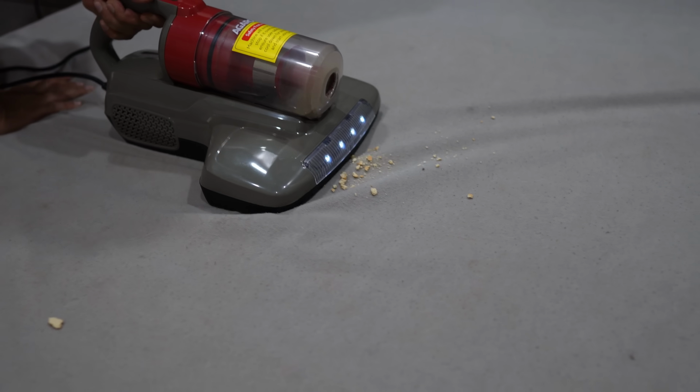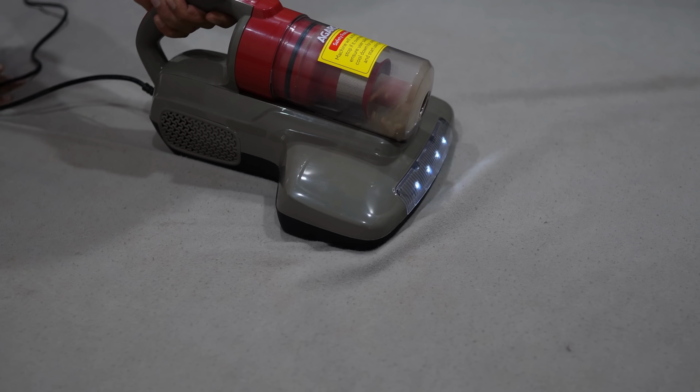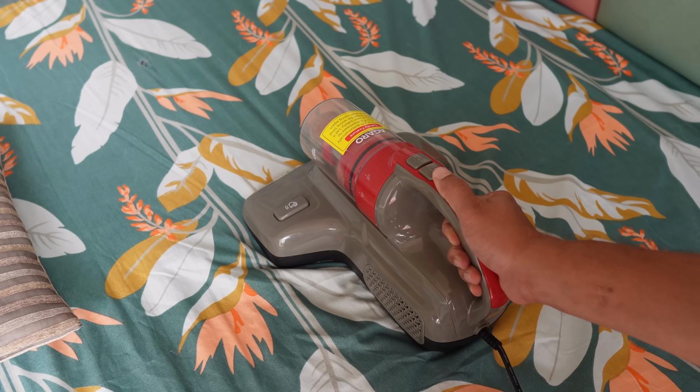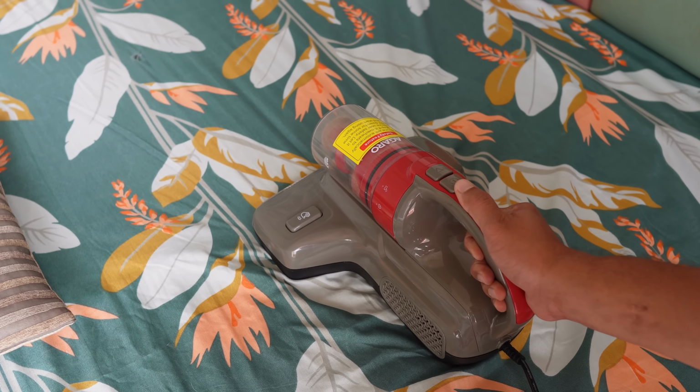We use it on our husky's bed first, because there's always hair, dust and treat crumbs. It works best when you move it slowly, so the suction, UV light and the vibration all work effectively.